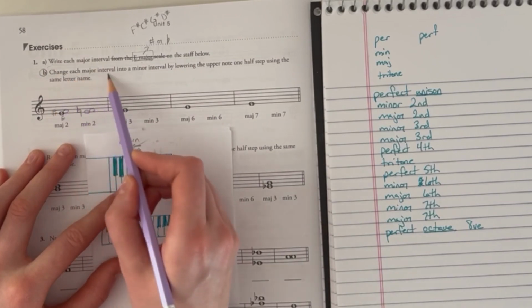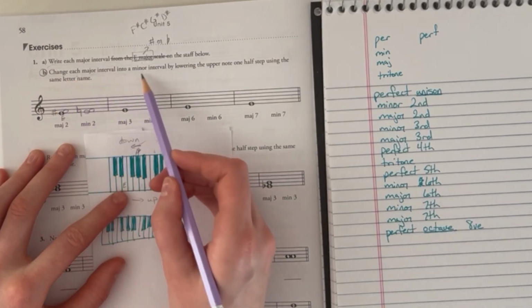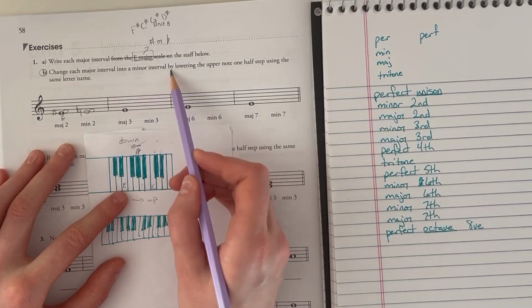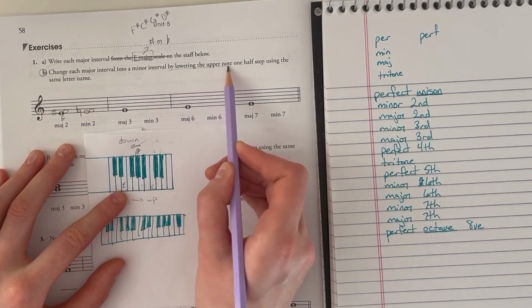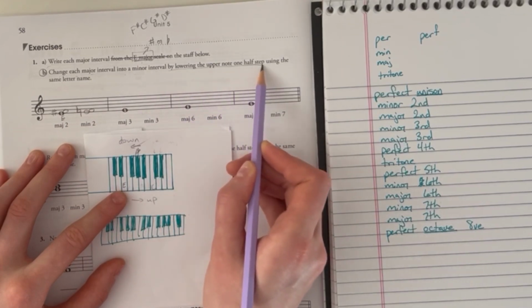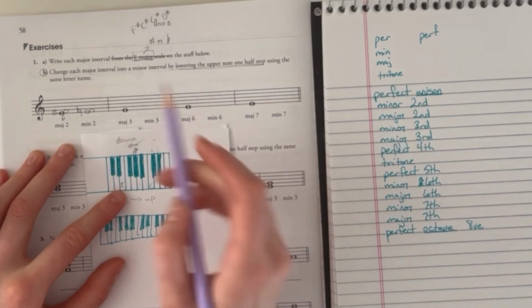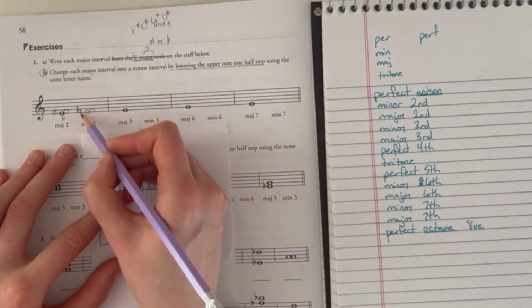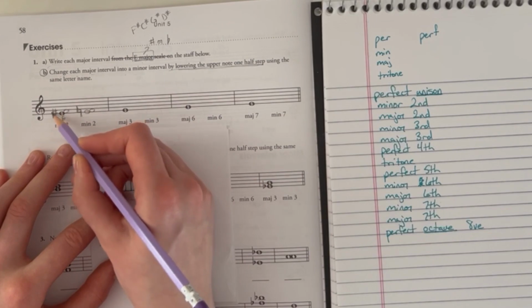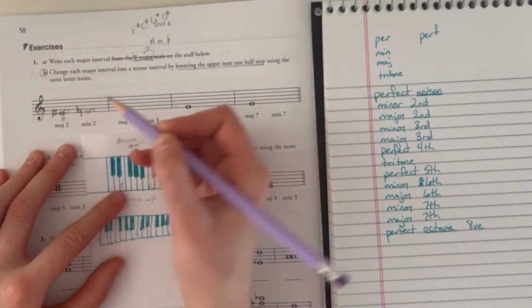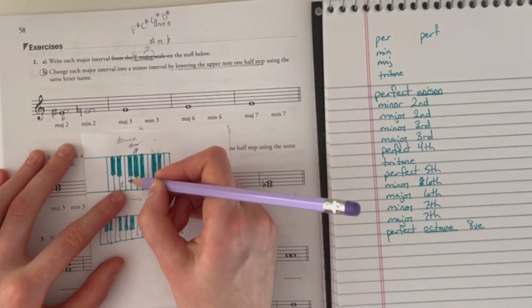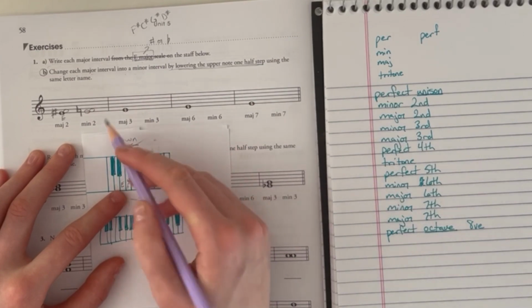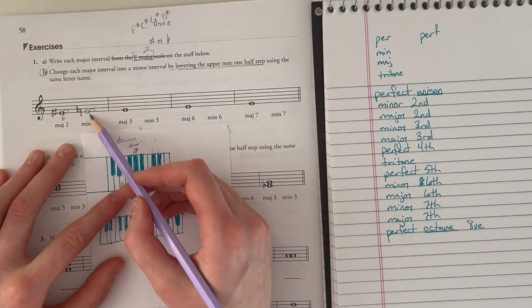Change each major interval into a minor interval. We already did that. By lowering the upper note 1/2 step. And that's what we did with this, because when you have a sharp and then you make it natural, you go down a half step. So we went from F sharp, we made it natural by going down a half step to natural F. So that's what we did.